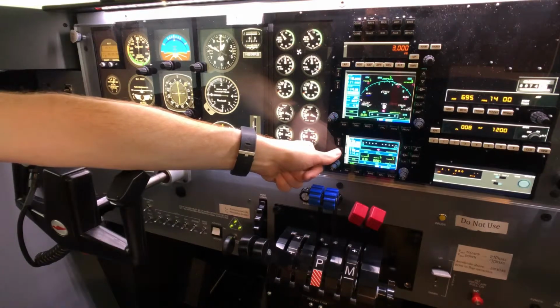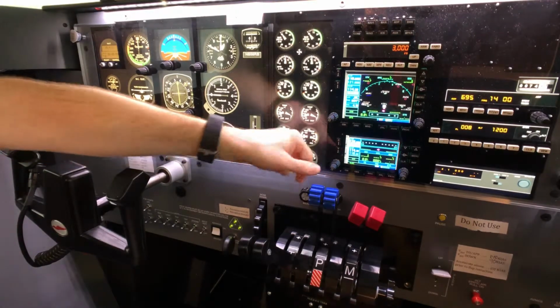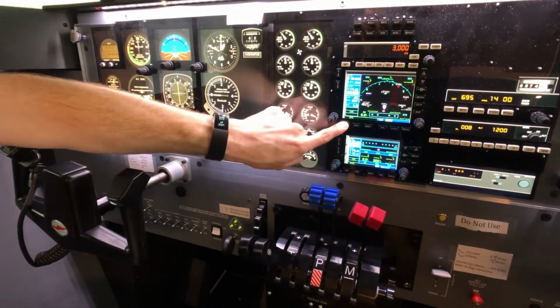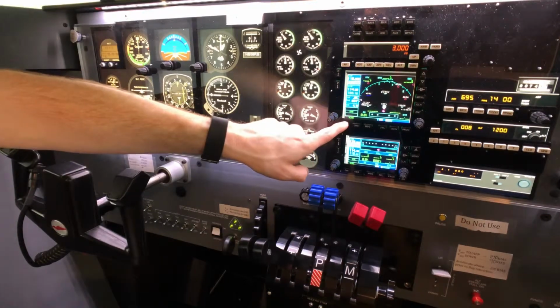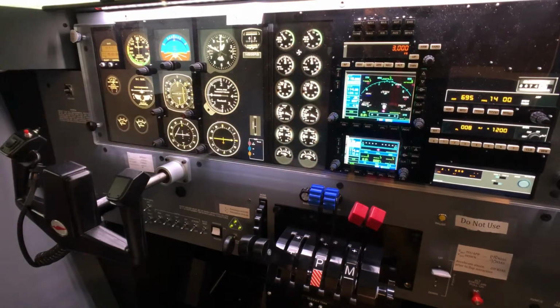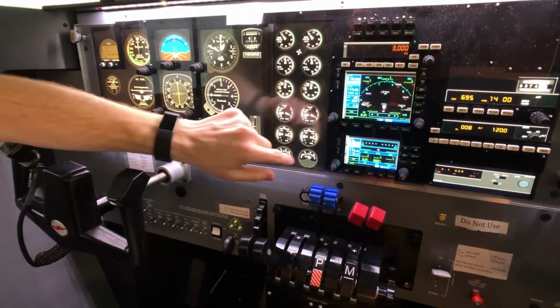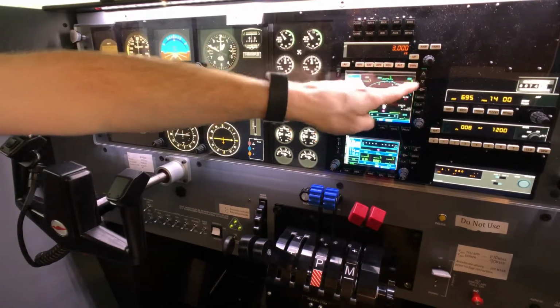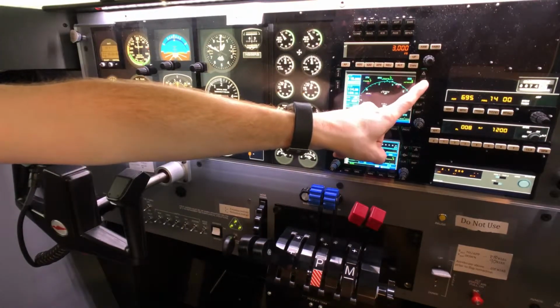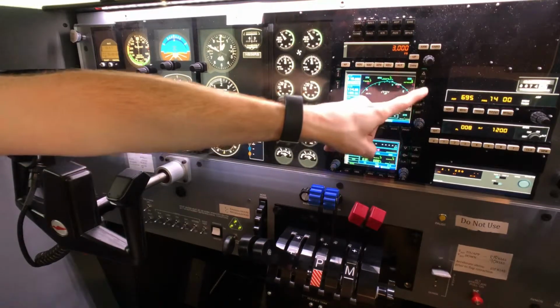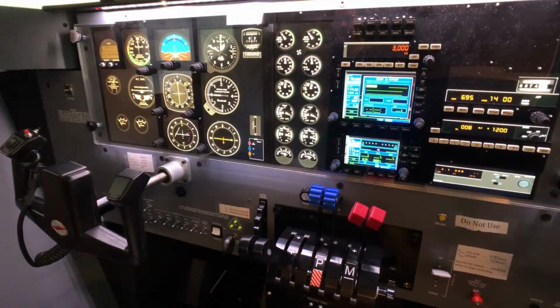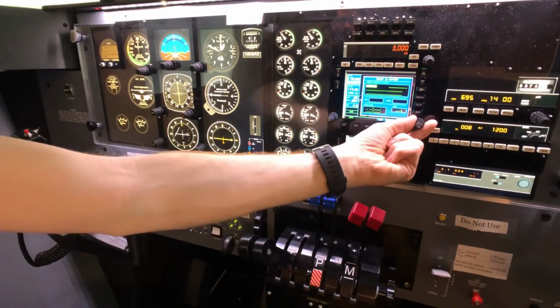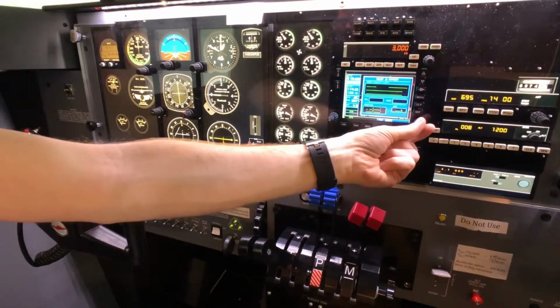COM2 and NAV2 function the same as COM1 and NAV1. The CDI button needs to be selected to VLOC in order to get VOR or localizer navigation. To use GPS navigation, ensure that it's selected and displayed. On the right hand side is a map range zoom in and zoom out, as well as direct to. This functions to give DME information off of any fix that can be entered using the dials on the right.